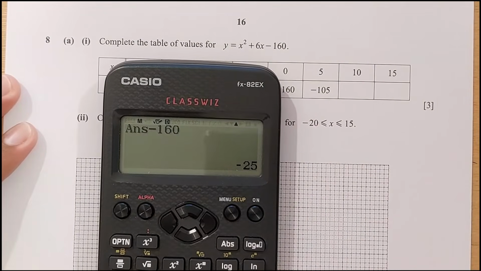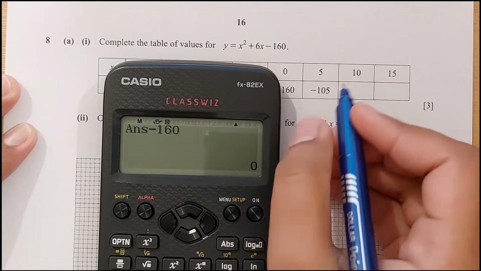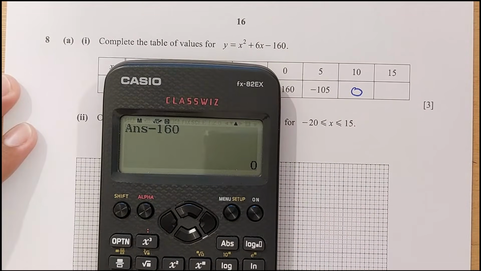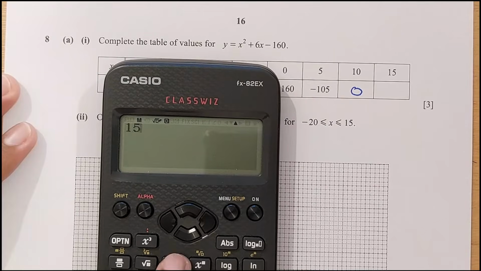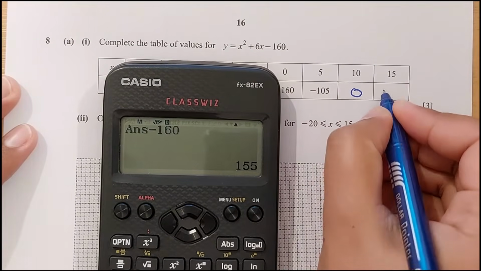Now for 10 squared plus 6 times 10 minus 160, that is 0, the x-intercept. And for 15 squared plus 6 times 15 and minus 160, that is 155.